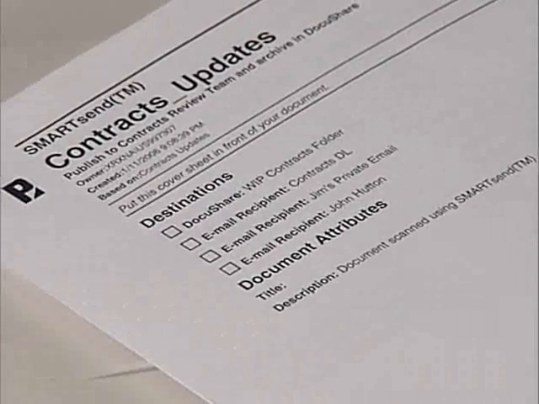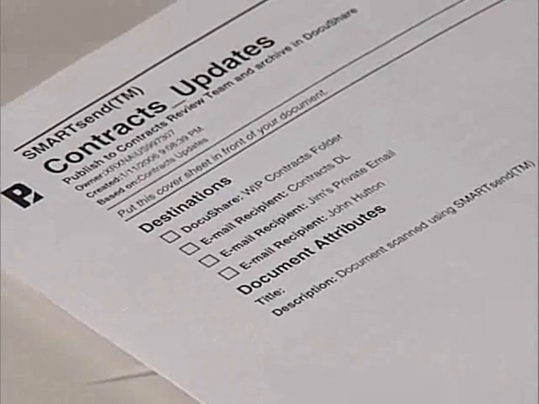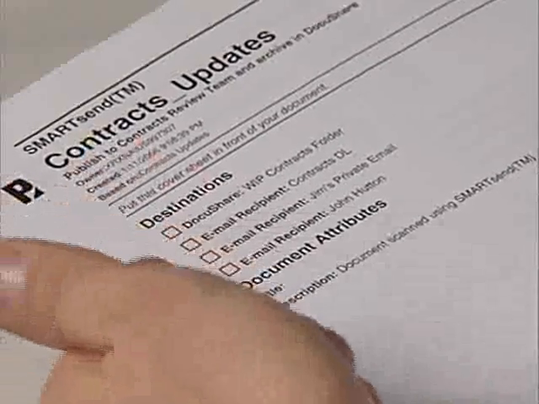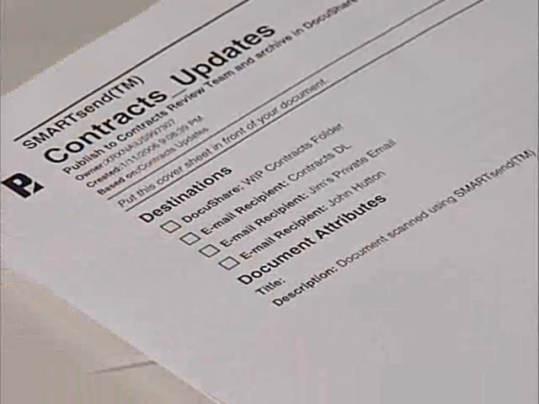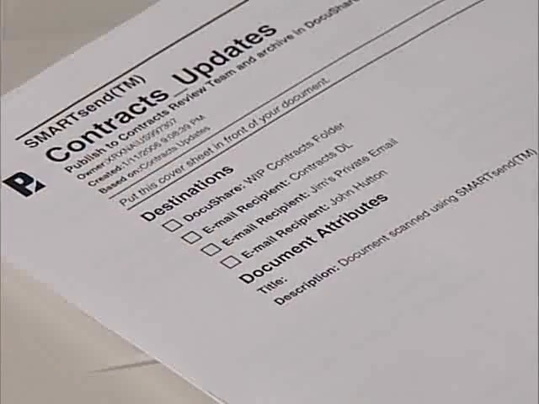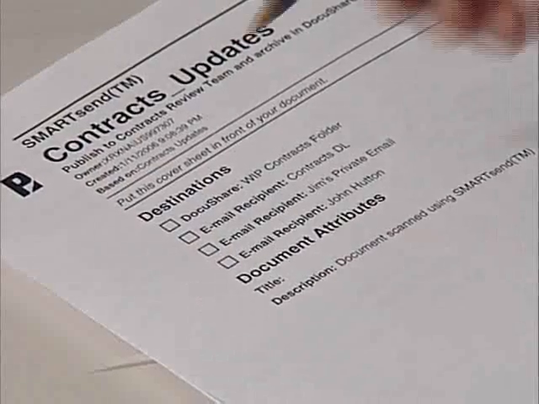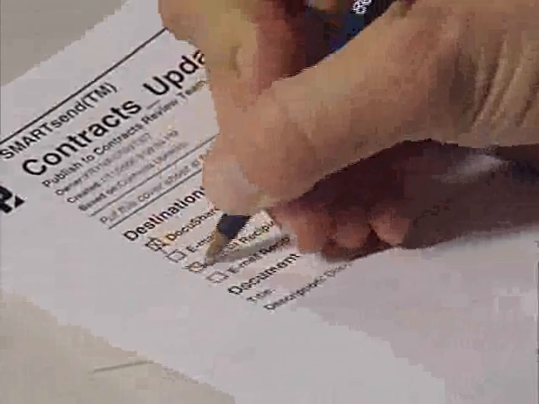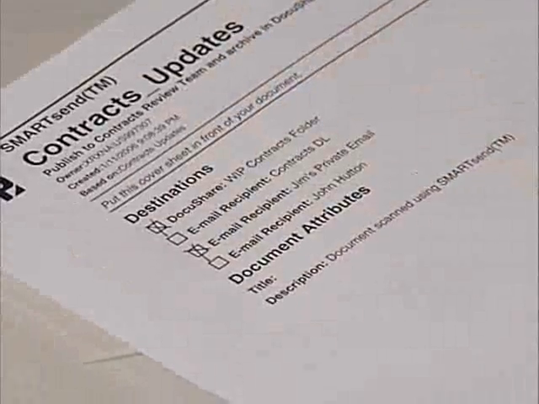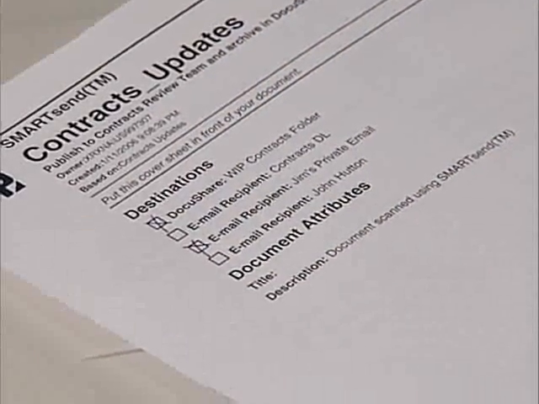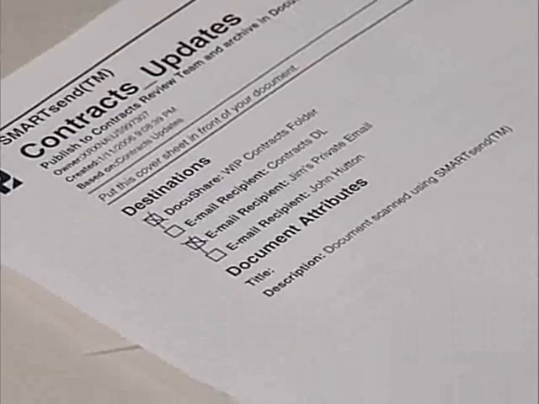The second reason why Paperware can be so useful has to do with these checkboxes that you see here. The idea is that you may not always want to send the document to all the same people. With a cover sheet, you can simply select by checking the boxes where this document is to be distributed. In this case, I may want to store it in DocuShare and only notify one person.